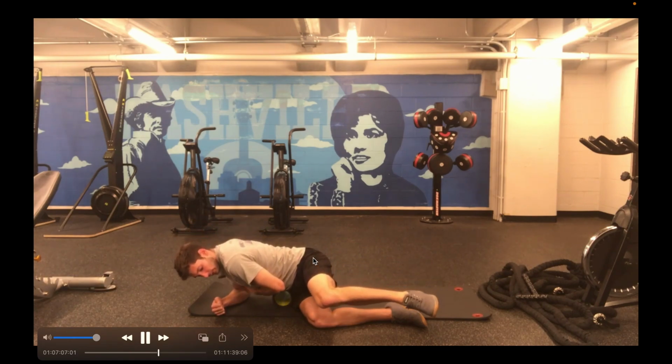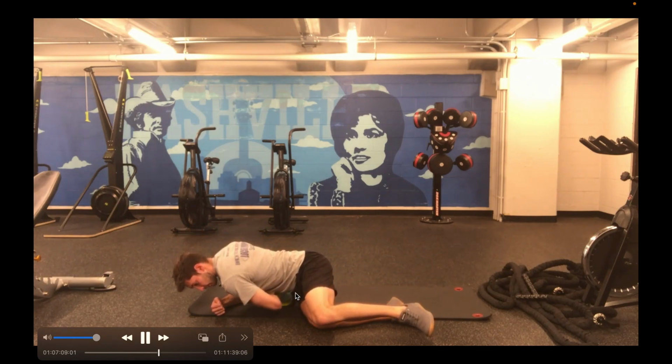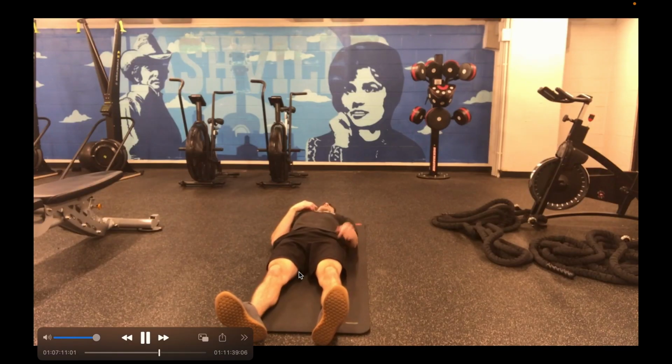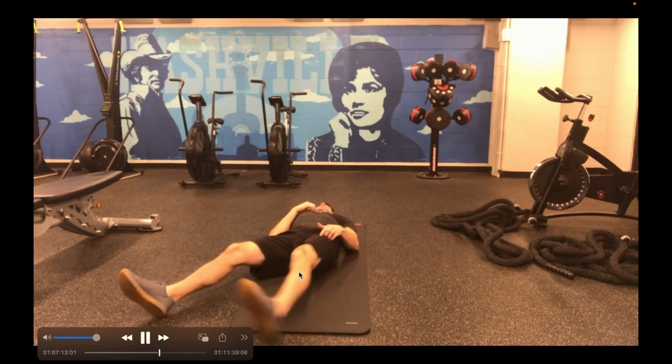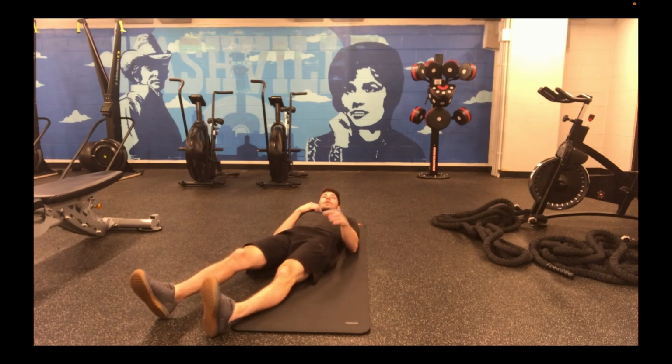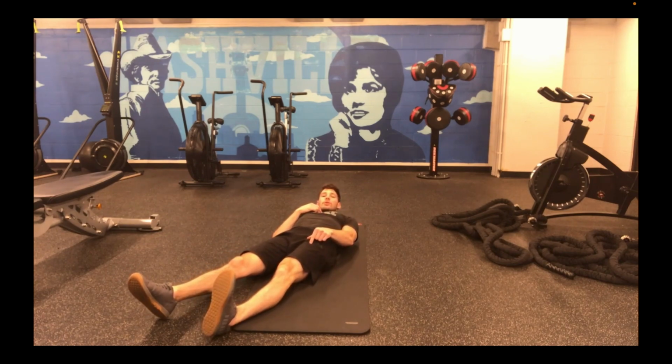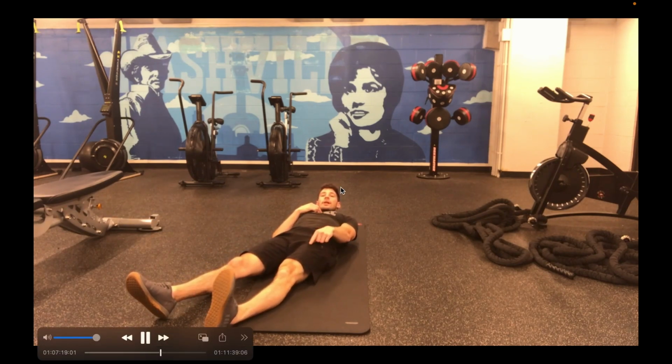This drill is great, working that downside glute eccentrically and concentrically. So now we're getting rotation at the pelvis, but we're controlling it. We're controlling it as we lengthen the muscle, and we control it as we shorten the muscle. This drill, great mobility drill.